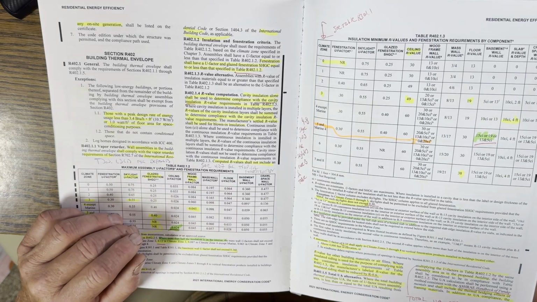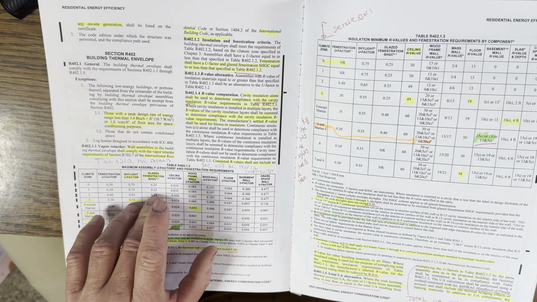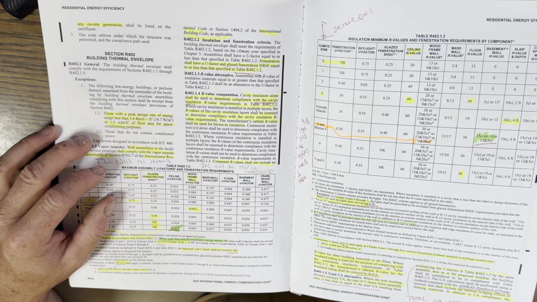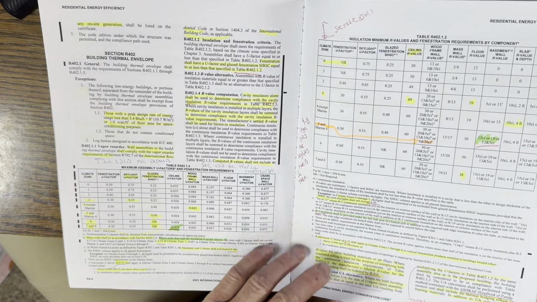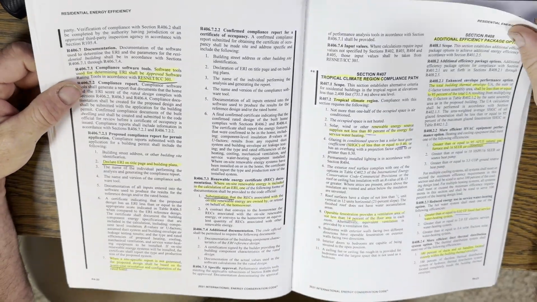You're just taking area ratios to calculate the overall U factor. That number ended up being 0.47, the correct answer. So if you're asked that, it should work.